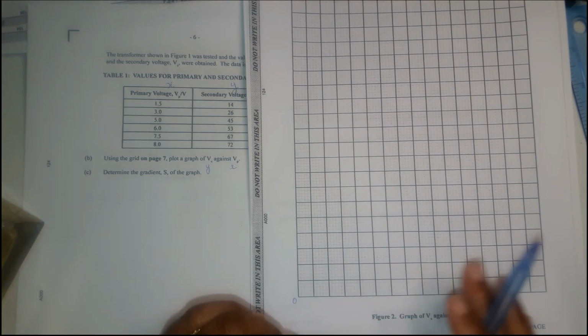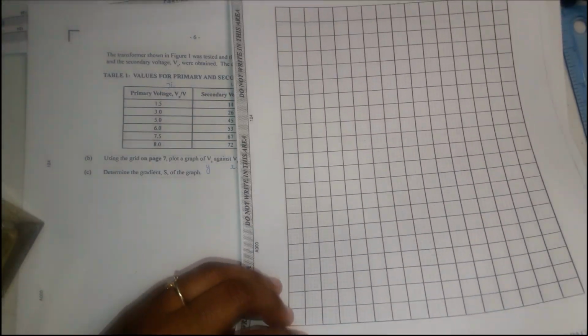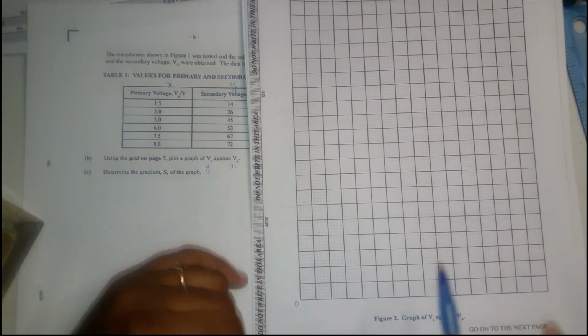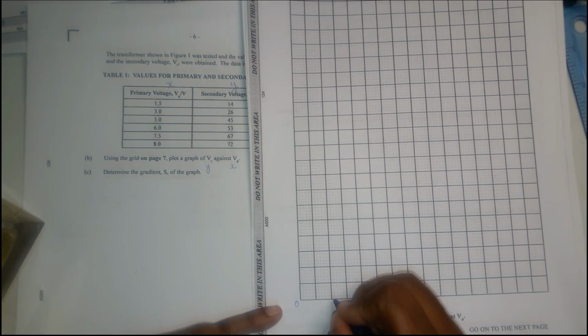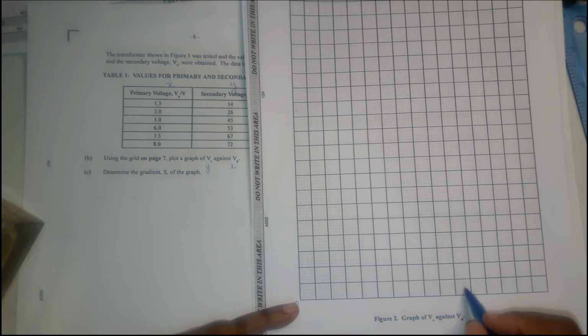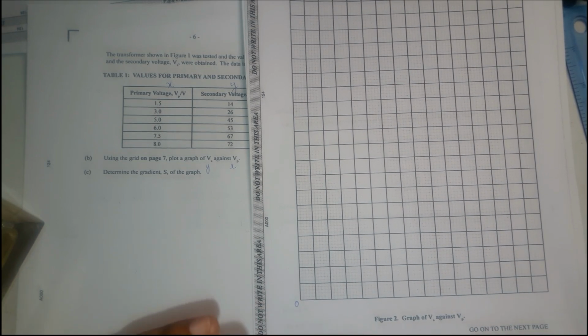I read through question 1 to see if they said anything about a y-intercept, and it didn't. So we can write a nice large scale, because when you do a y-intercept, you tend to want your graph a little neater. We're going to start with 1, 2, 3, up to 16 boxes.